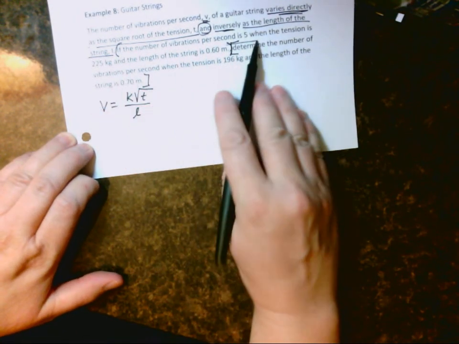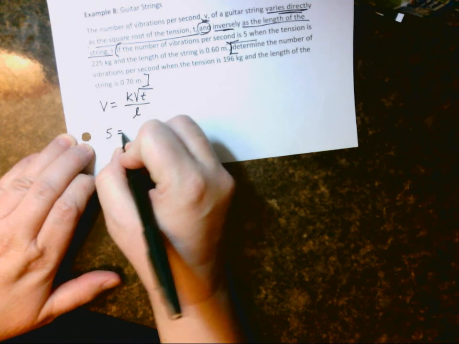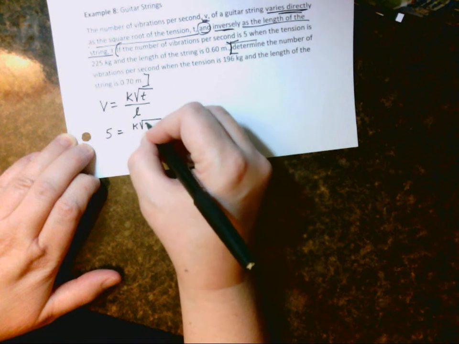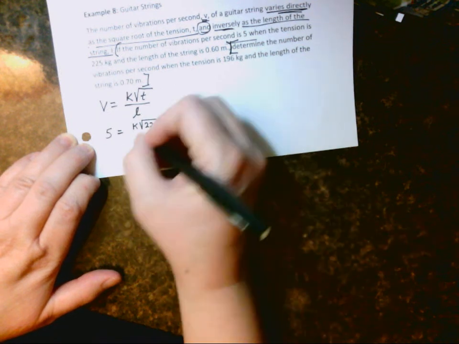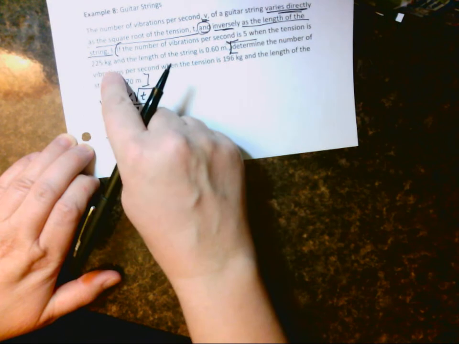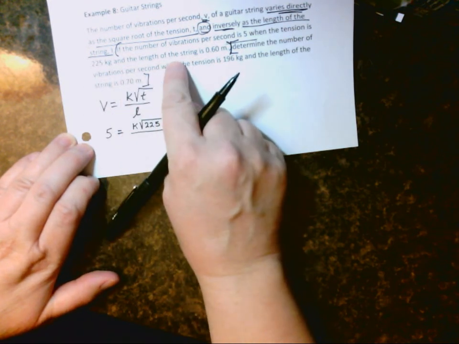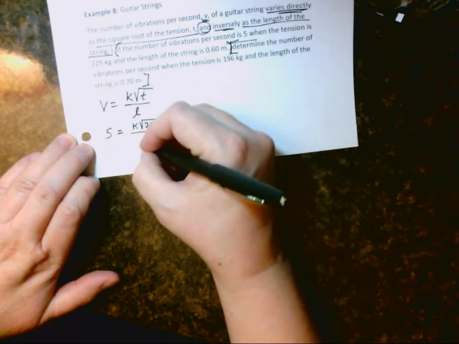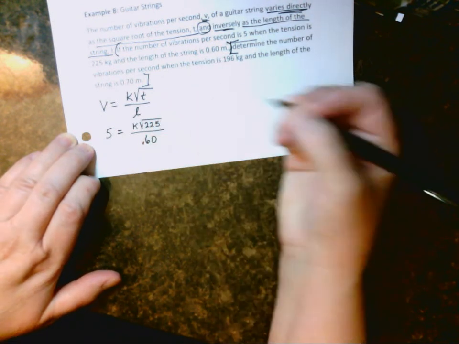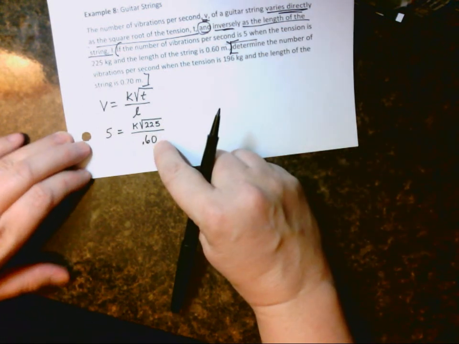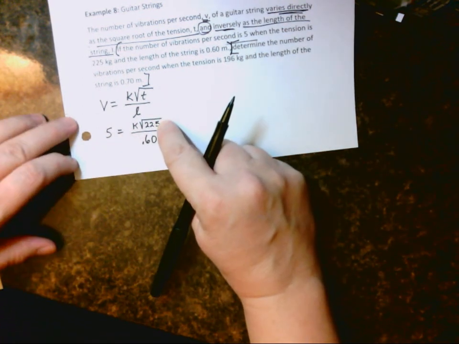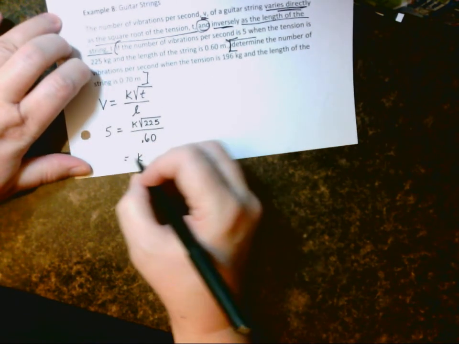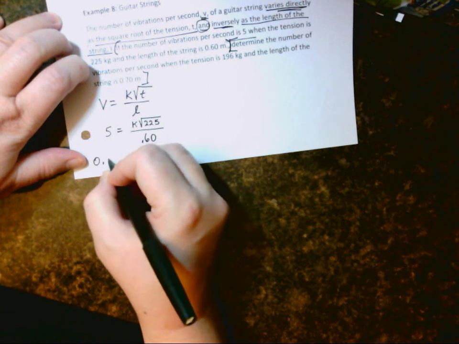If the number of vibrations per second is 5, when the tension is 225, so under the square root I need to put 225, which works out to be a nice square root of 15, right? Well, it's 15 when you square root it. Then the denominator is going to be 0.60, the length of the string. And we're going to multiply by 0.6 and then divide by the square root of 225, which is divided by 15. And you should get K equals 0.2.